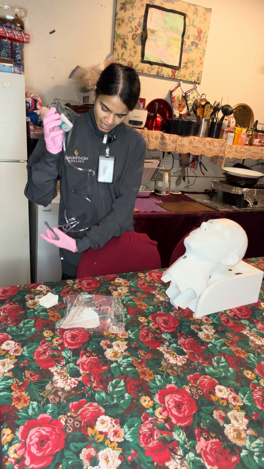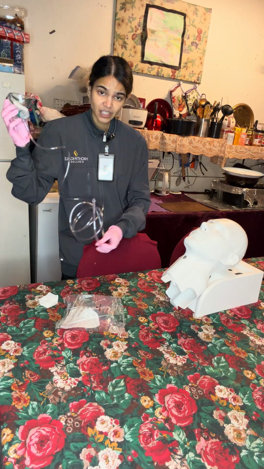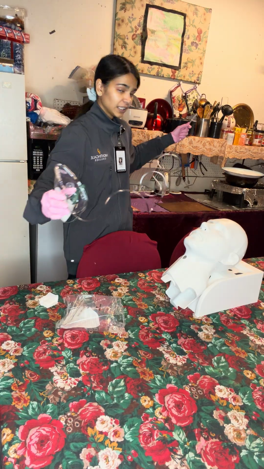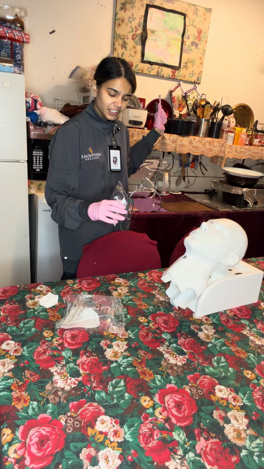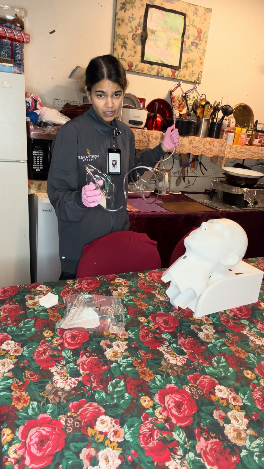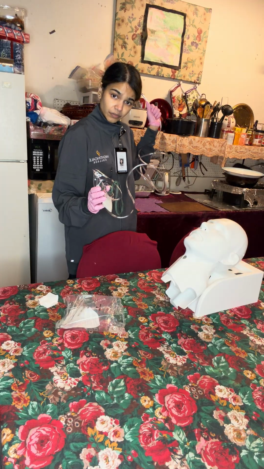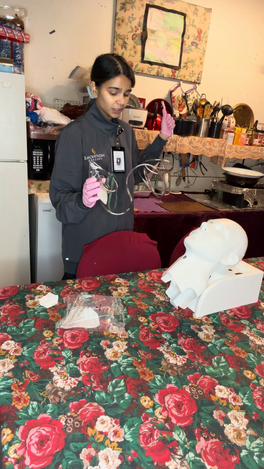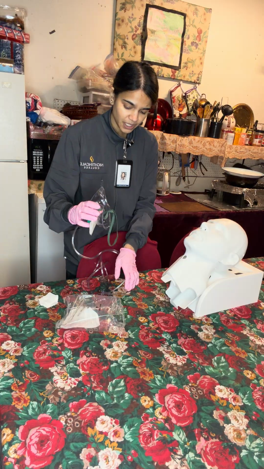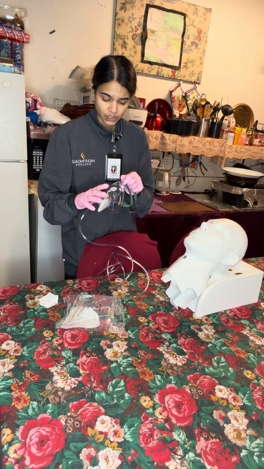I will first attach the end to the flow meter, and the doctor has ordered for us to administer 6 liters per minute. And I would adjust the flow rate on the flow meter to the prescribed doctor's orders. And then I would apply the mask onto the patient.